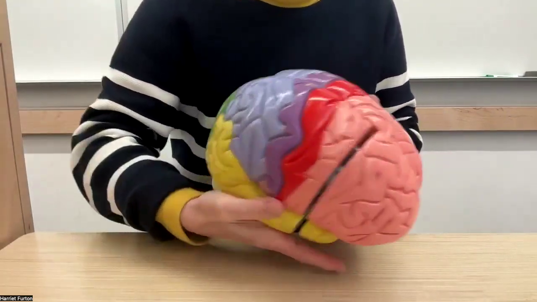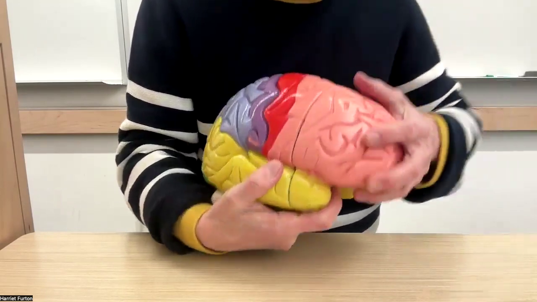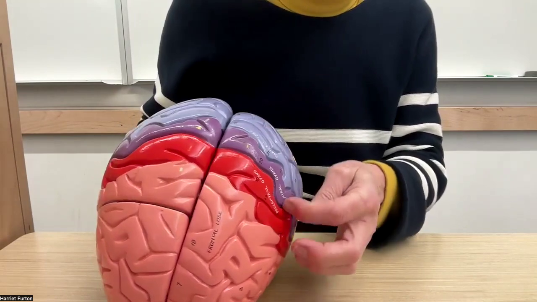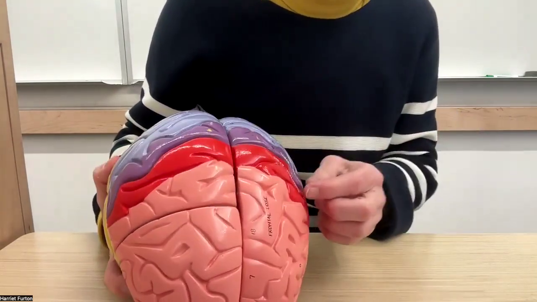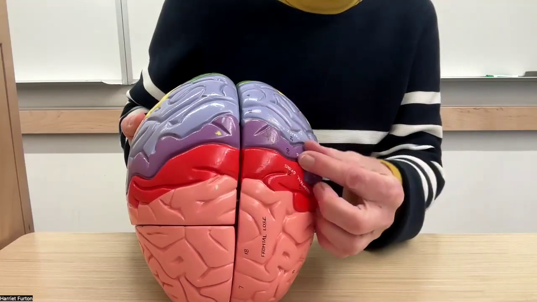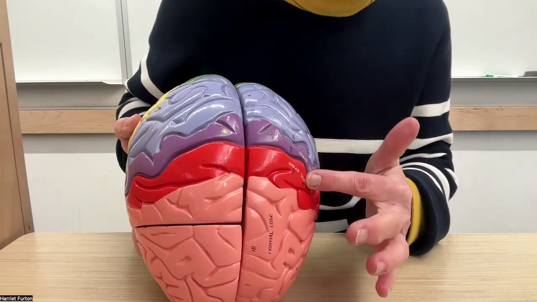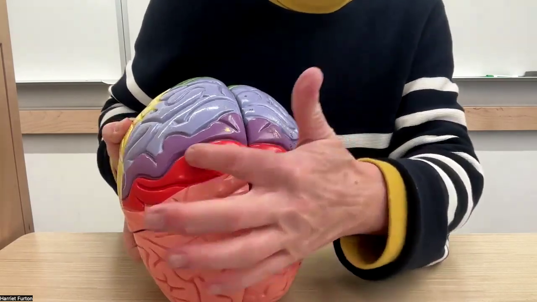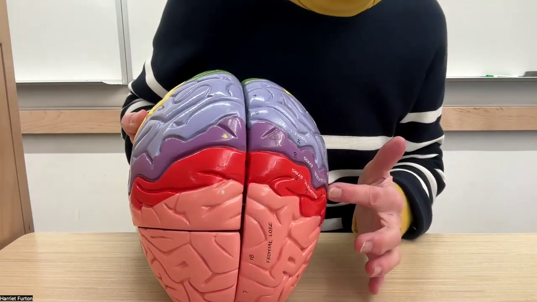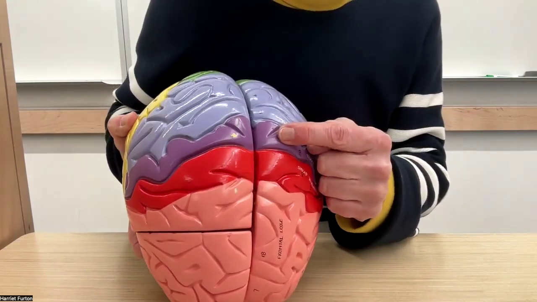We have the central sulcus that separates the pre-central gyrus from the post-central gyrus. We have the primary motor cortex here and the primary somatosensory cortex here as the deep purple one.